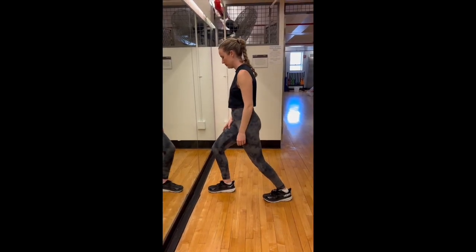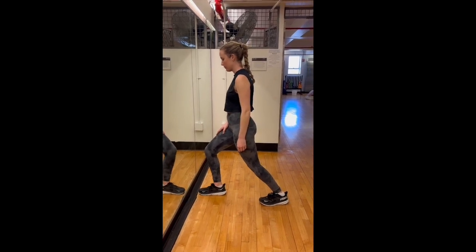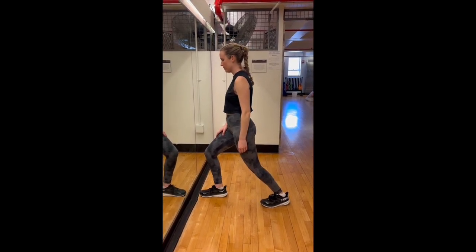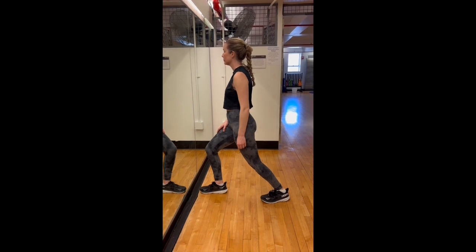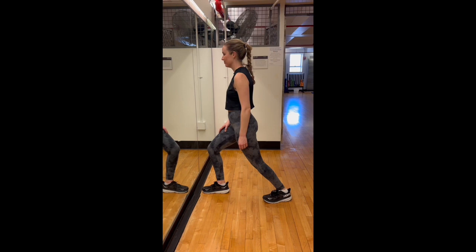Here we have regressed the gastroc stretch by moving the patient's legs closer together and eliminating the ability for them to go into deeper dorsiflexion. We have asked the patient to hold this stretch for a minimum of 30 seconds and do the stretch for 3 sets on both legs.